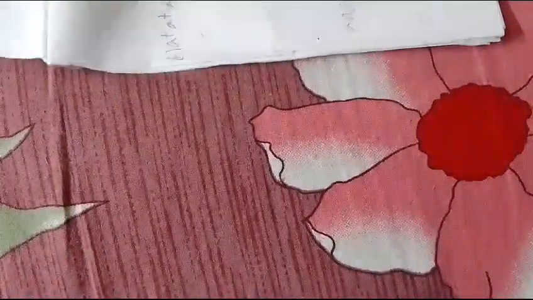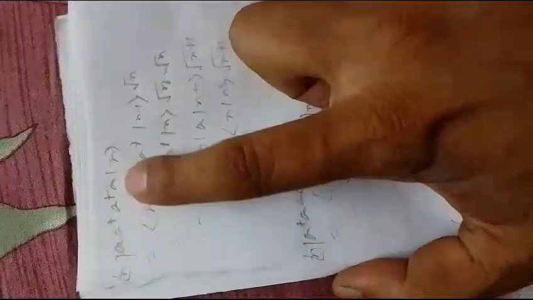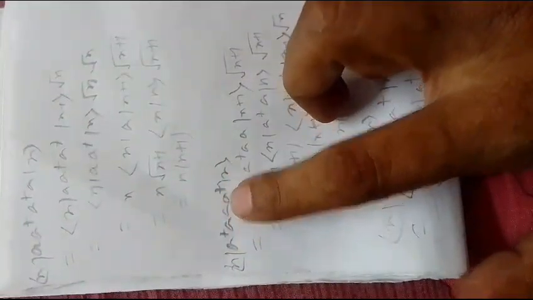Similarly, if the operator is a dagger, that term will be like this. The solution will be like this, which contains n plus 1 the whole square. This term, a dagger a, will give n into n plus 1. This term will also give n into n plus 1.